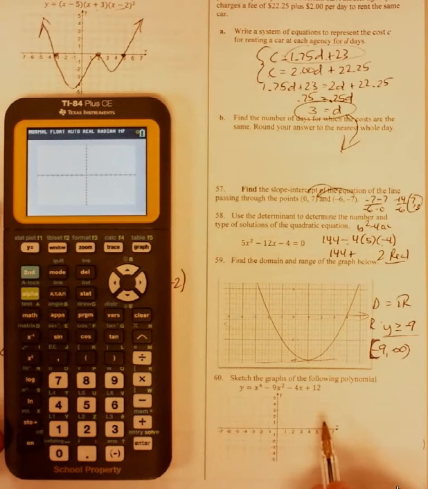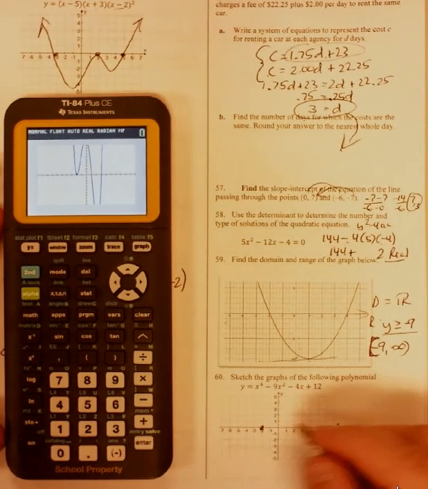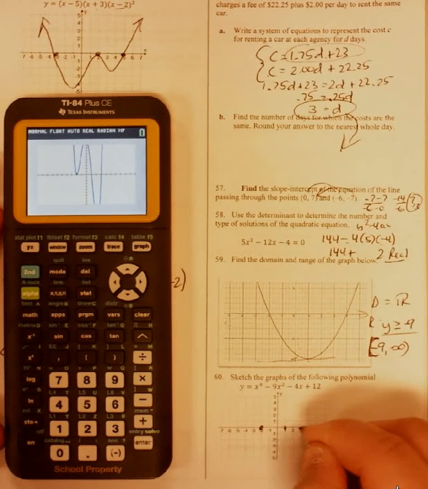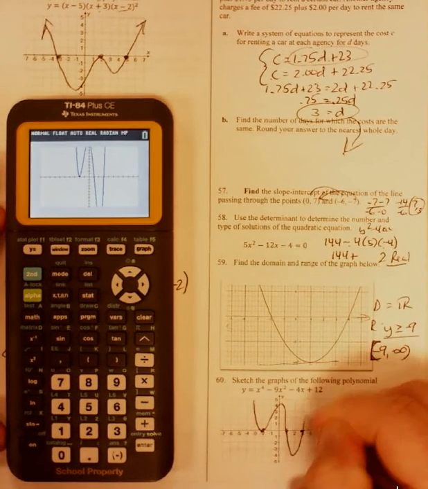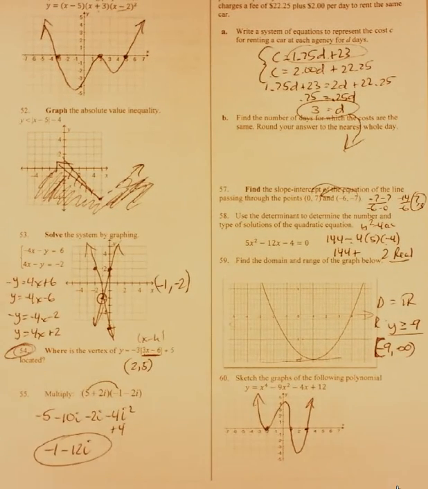And I could have up to 4 zeros, and I do. It looks like it hits negative 2, and it's a multiplicity of 2 there. Then it goes through 1, and it goes through 3. So it's going to look something like that. And that is page 5. Hopefully that made sense, and we'll move on to page 6.